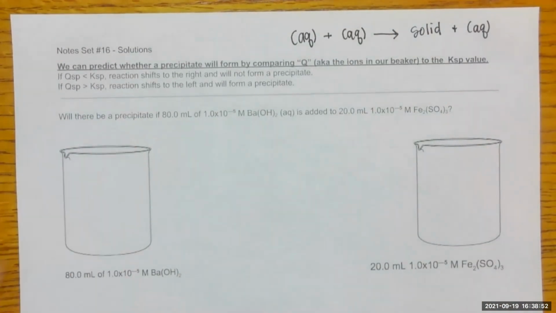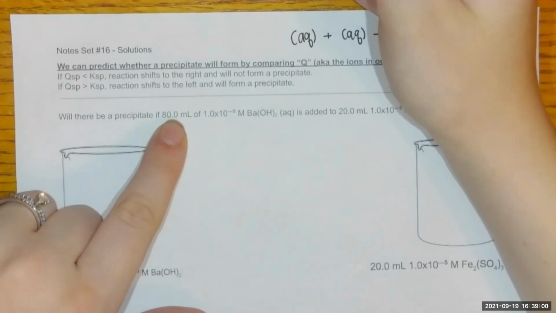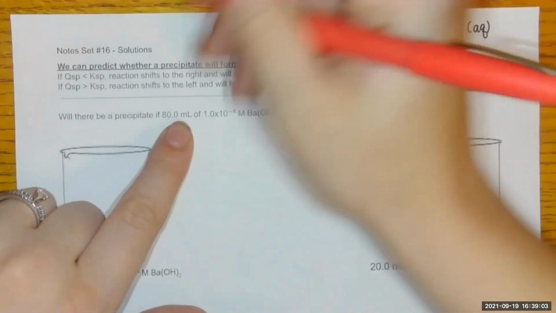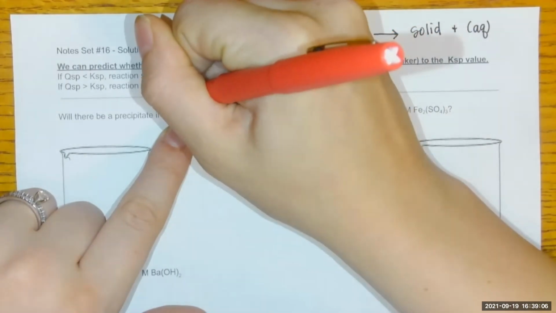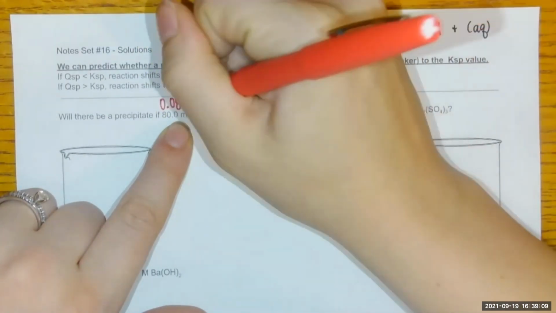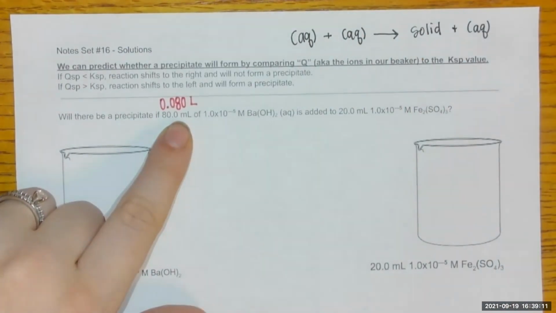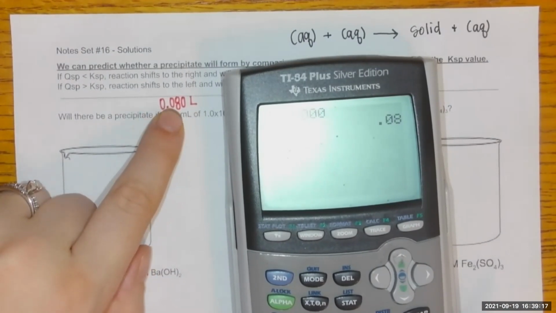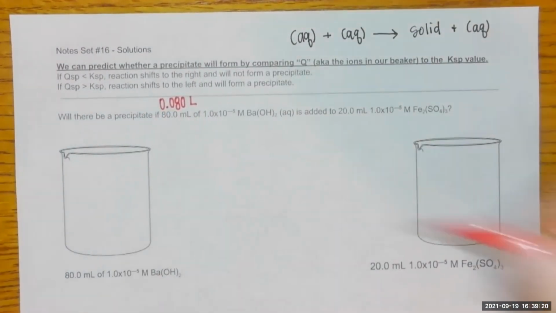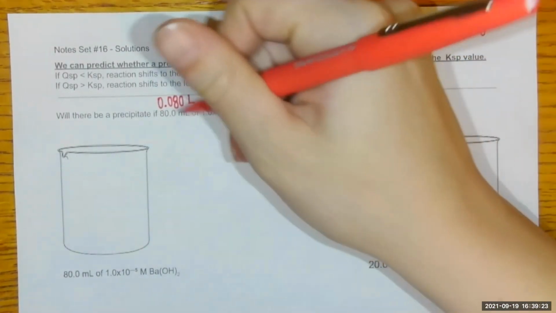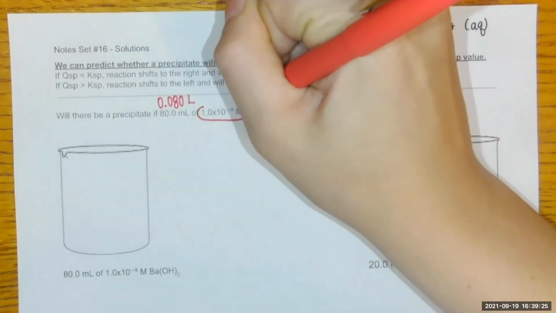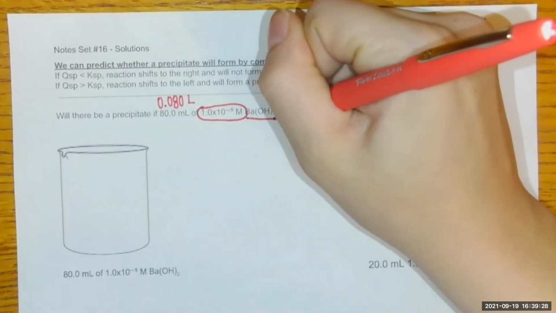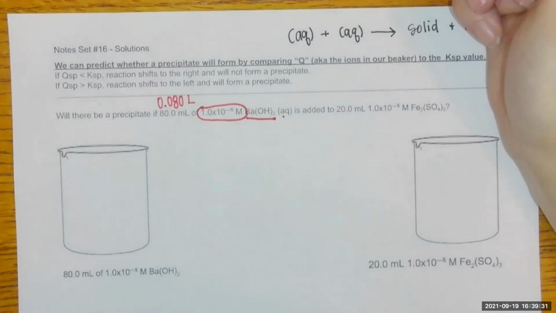Will there be a precipitate if 80 milliliters, I'm going to convert that right away. I don't want to deal with milliliters. Just get rid of milliliters, put it in liters, divide it by 1,000. So we've got 0.08 liters. I think, did I get that right? 80 divided by 1,000, 0.08. Yep. So we have this much volume of this concentration of barium hydroxide solution.